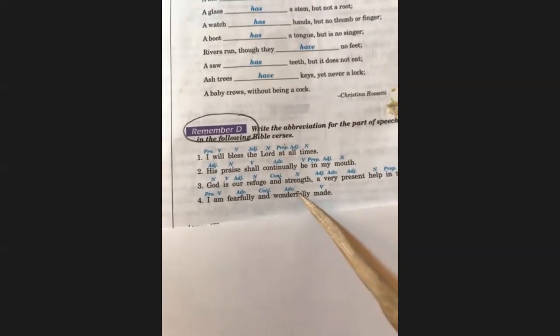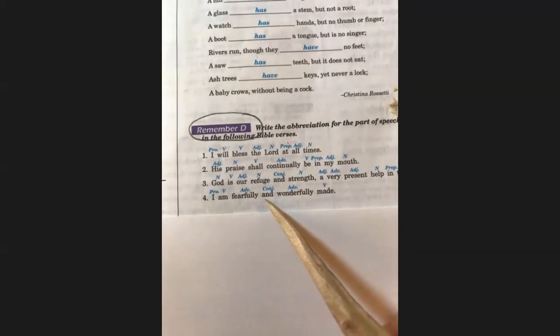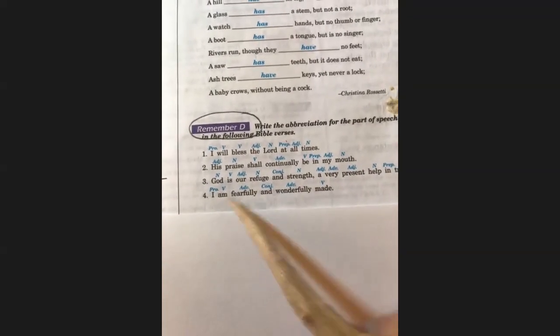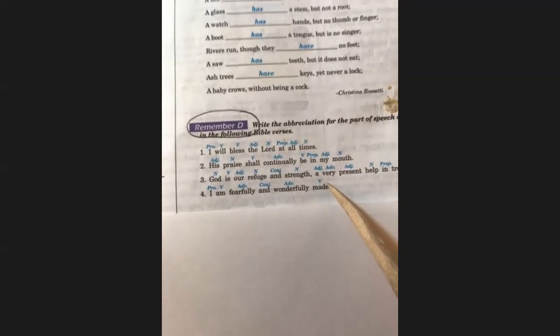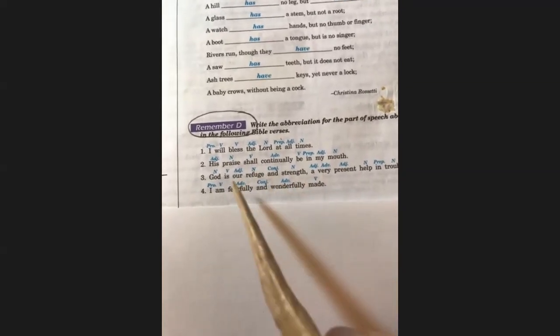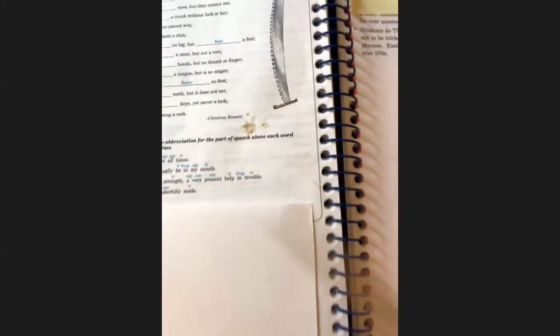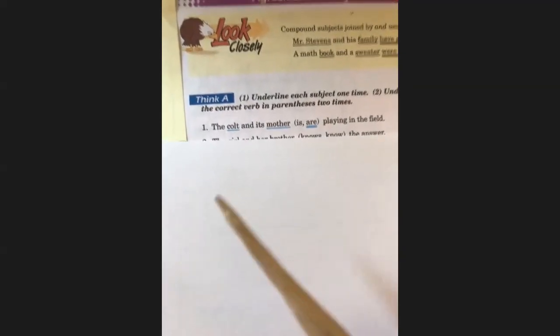And again, wonderfully. Fearfully, wonderfully. ly words. It's modifying what? I am made. Okay? Where, when, how? Adverb questions. I am made how? Fearfully and wonderfully. Now let's go to page 235. You see that there? And let's look and see how you did with these.